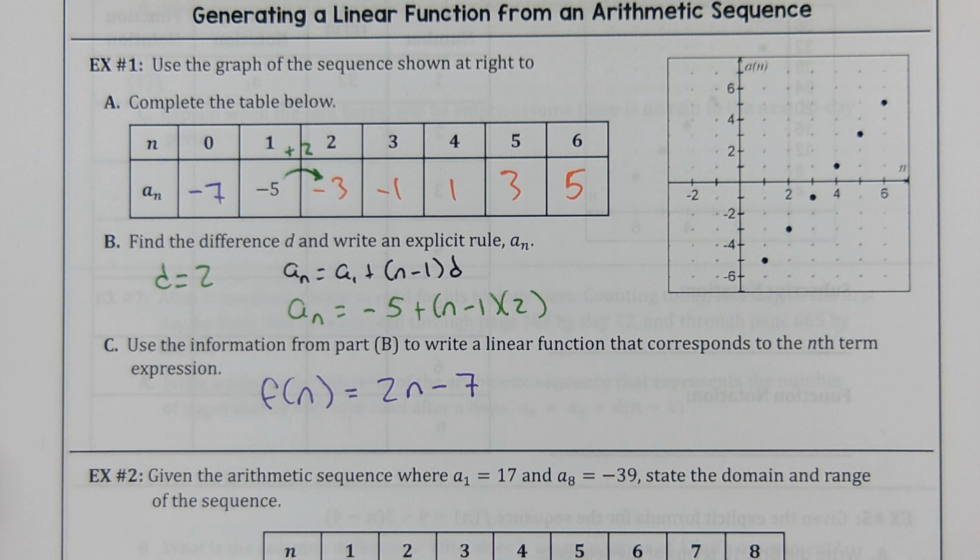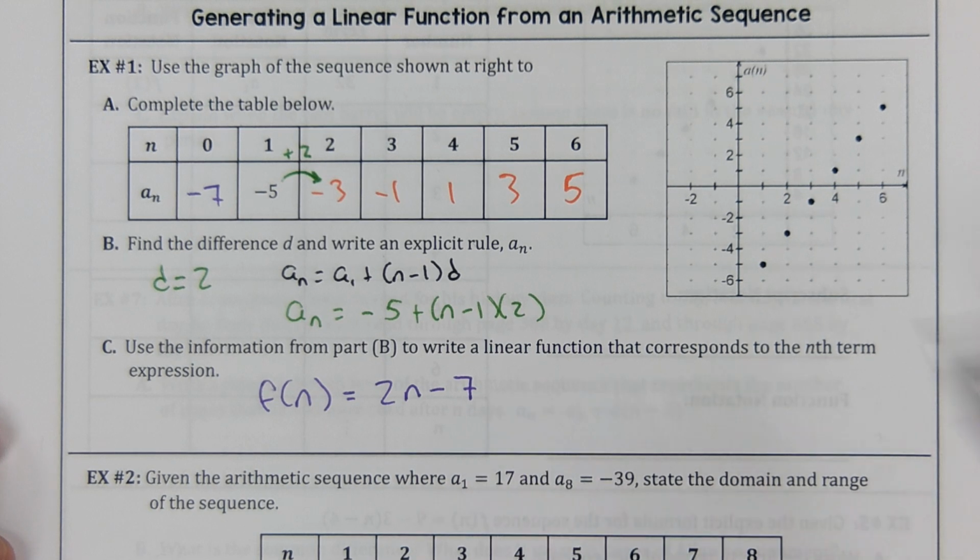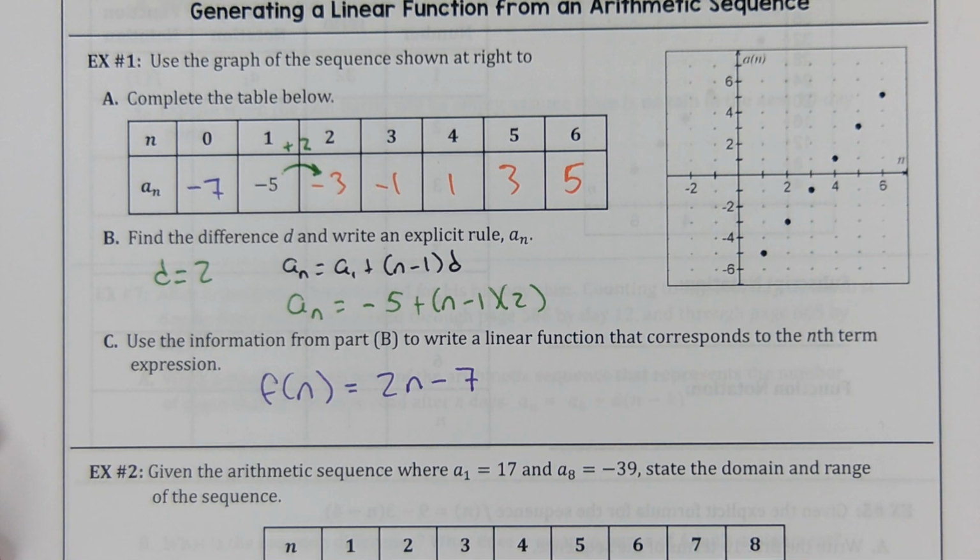And what do we know about n? What kind of values are we allowed to use for n? What would the domain of this function be? Positive, what'd you say? Now she's checking out. Positive what? Positive whole numbers.